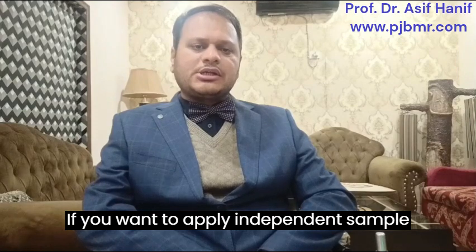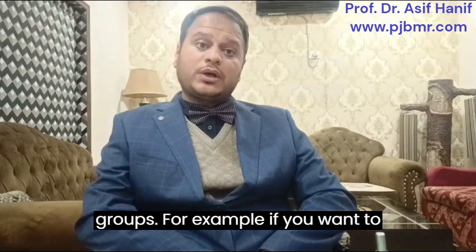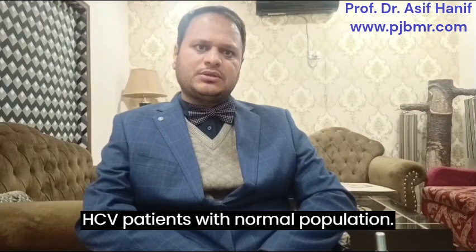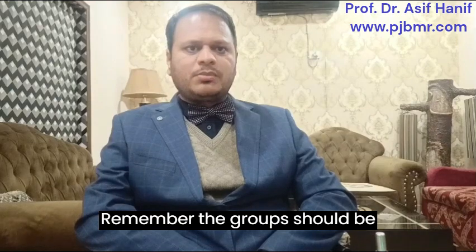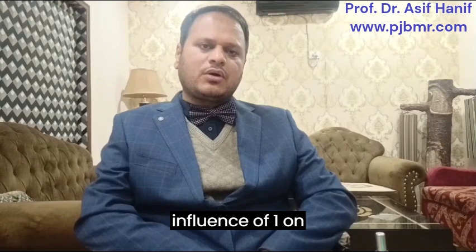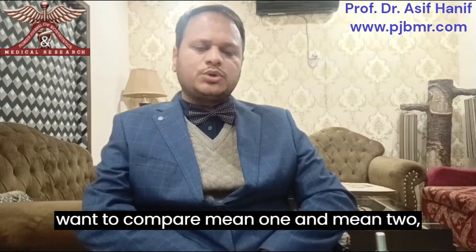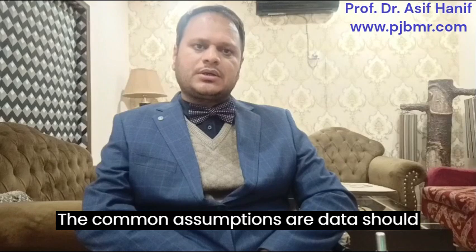If you want to apply independent sample t-test, you need to compare the mean of two independent groups. For example, if you want to compare HB level of HCV patients with the normal population, remember the groups should be independent. They should not have any influence of one on another. If you want to compare mean 1 and mean 2, you will apply independent sample t-test. The common assumptions are data should be quantitative.